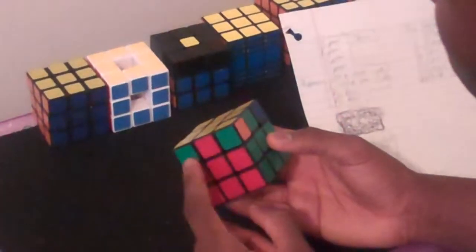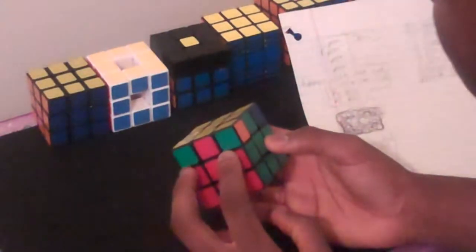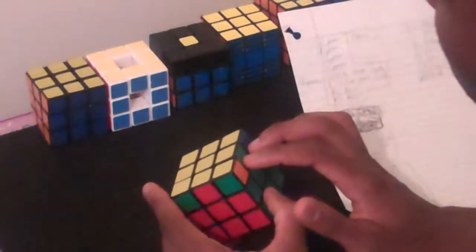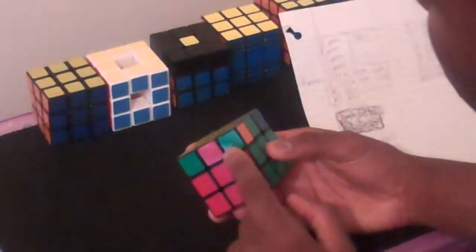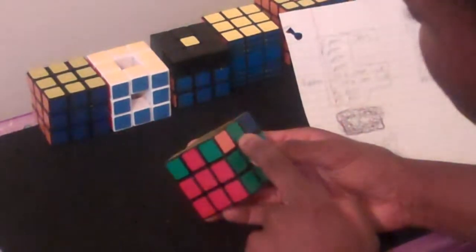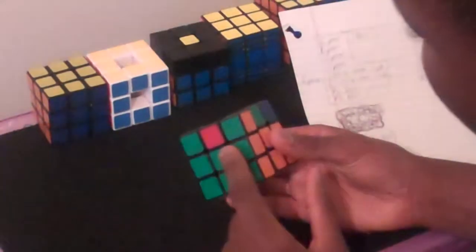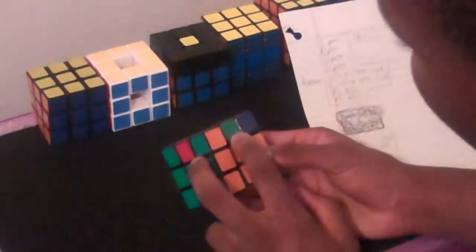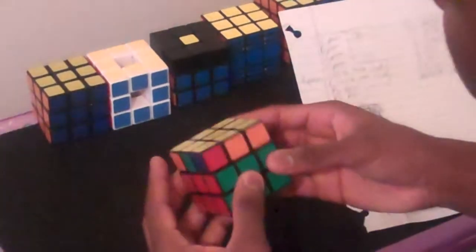Same situation here. Got the headlights, and it's adjacent, so the 2 bars are either here or here. You're going to look at your corner here and your edge piece here. Say you couldn't see that this is matched up already, from this angle. So you look at your corner piece and your edge piece here. If they match, it's going to be a corner cycle.